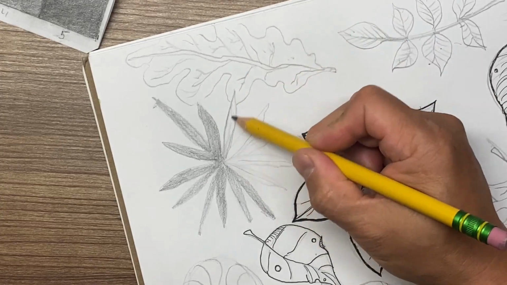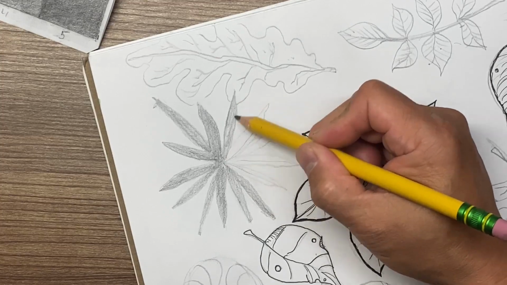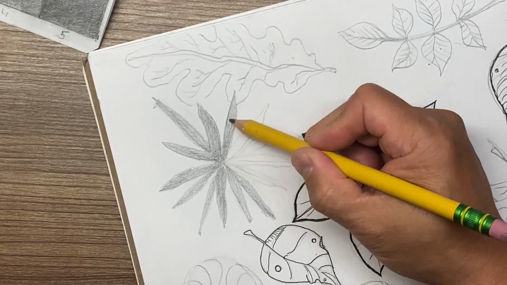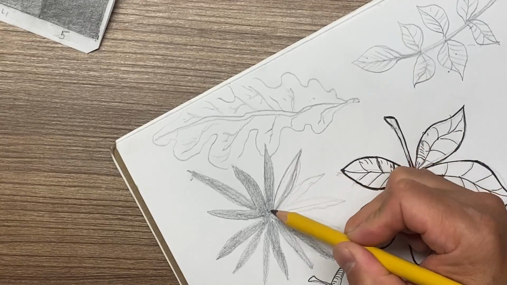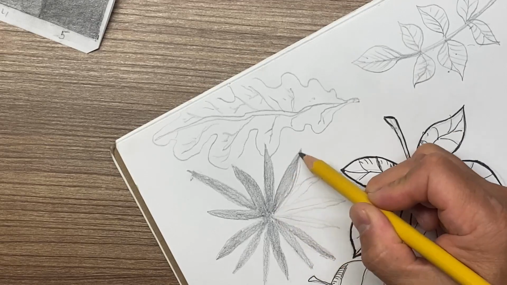Kind of scumbling, going over areas with lights and darks, lights and darks. Take your time, breathe.